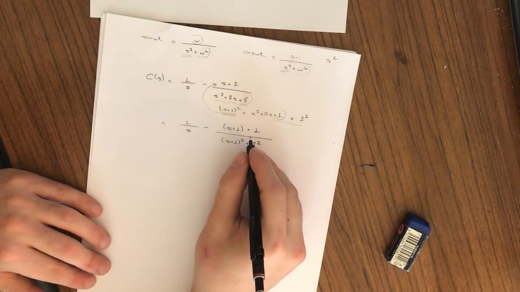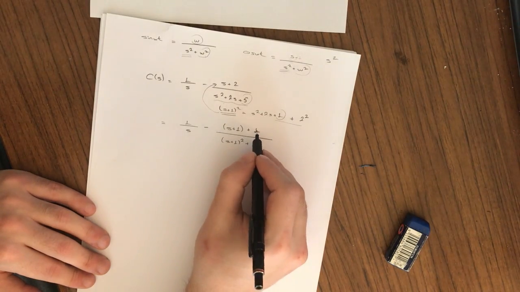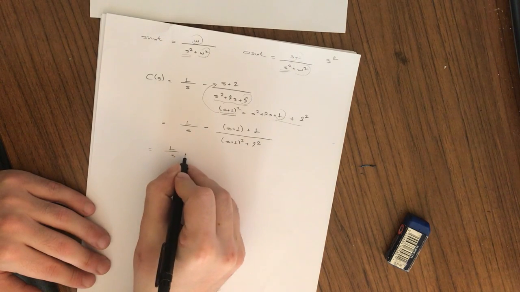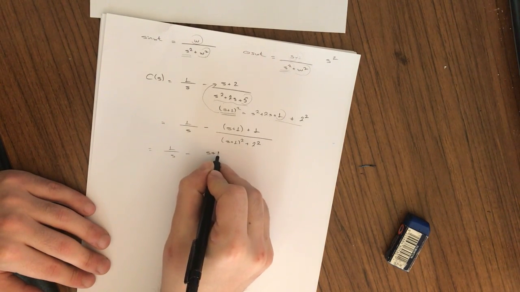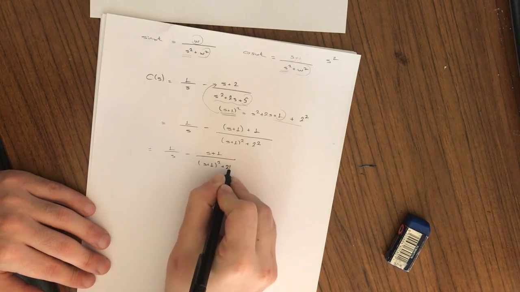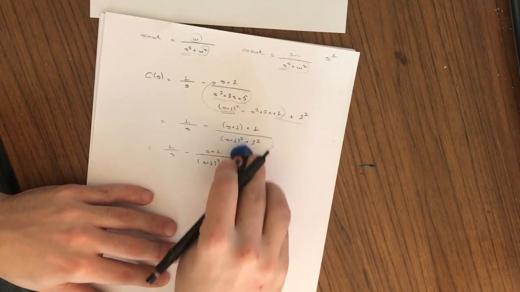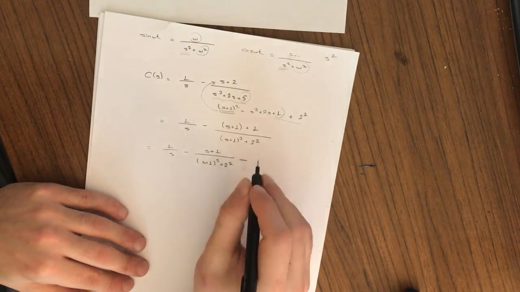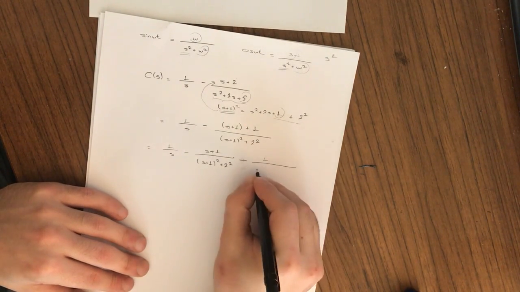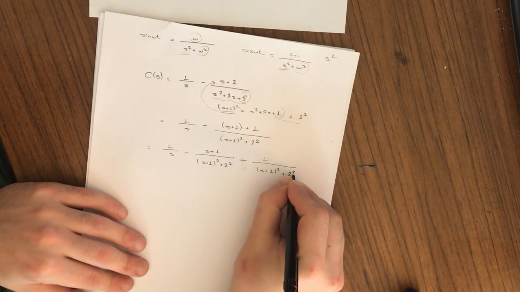Now I'm going to divide this into two parts, as (s plus 1) divided by the denominator, plus 1 divided by this same denominator. So now we have 1 over s minus (s plus 1) over (s plus 1) squared plus the square of 2, minus, because we get a negative sign here, 1 over the same denominator, (s plus 1) squared plus 2 squared.